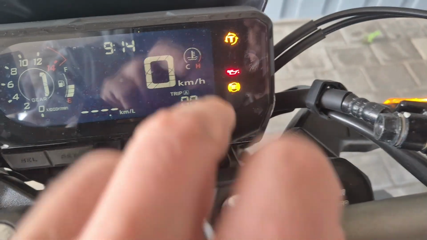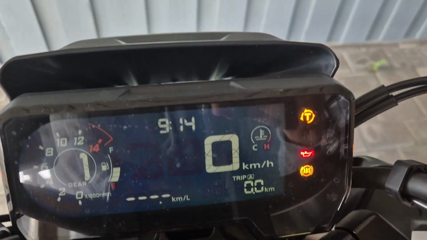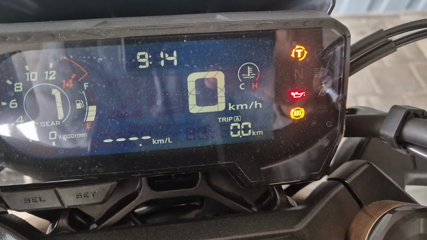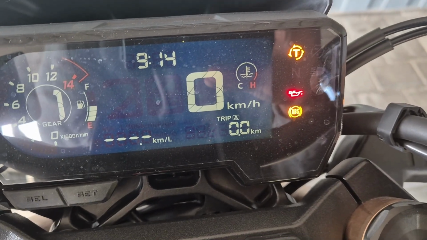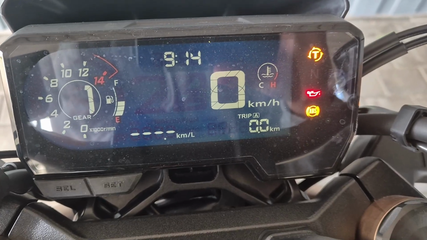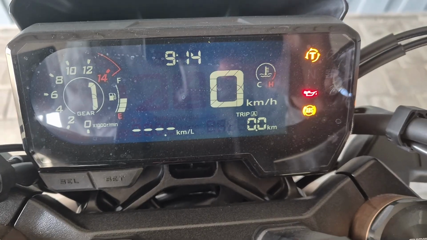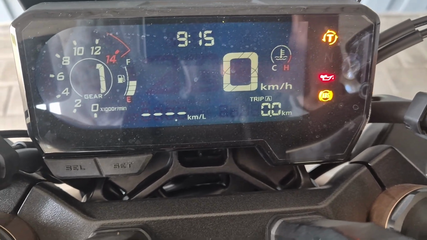If the H section down here is blinking, it is because the engine is overheating. So maybe you have a leak in your coolant or something like that. So be aware of that. Very important.